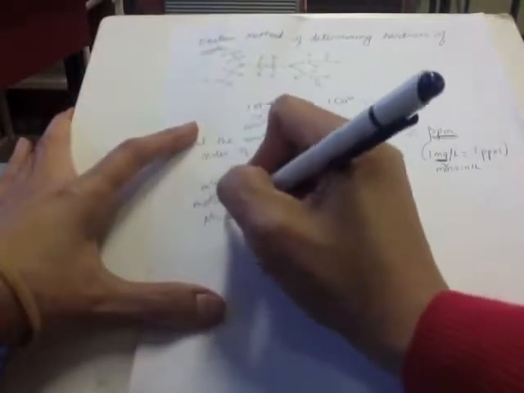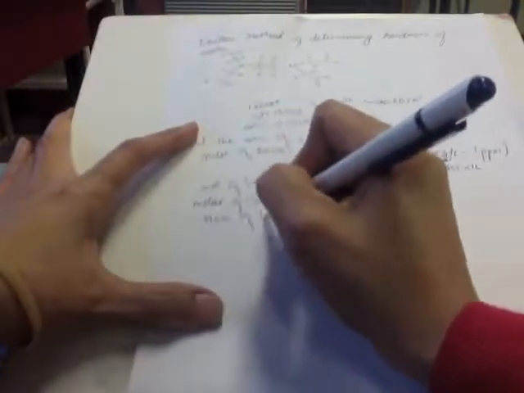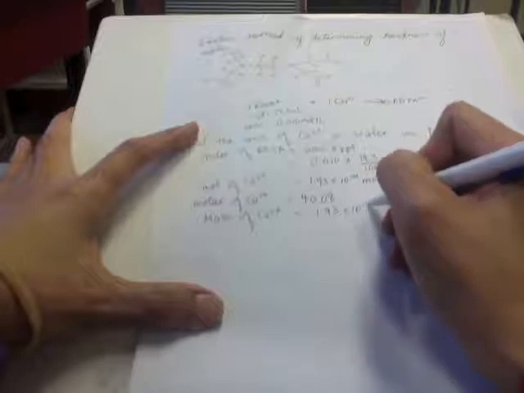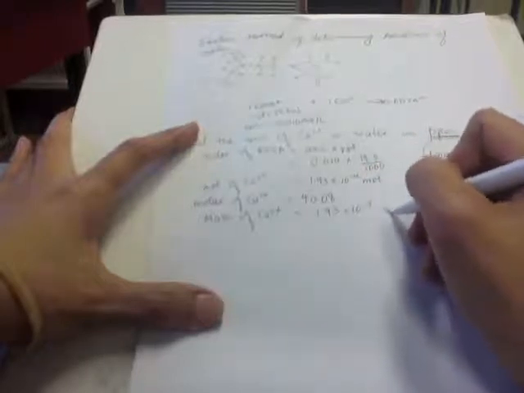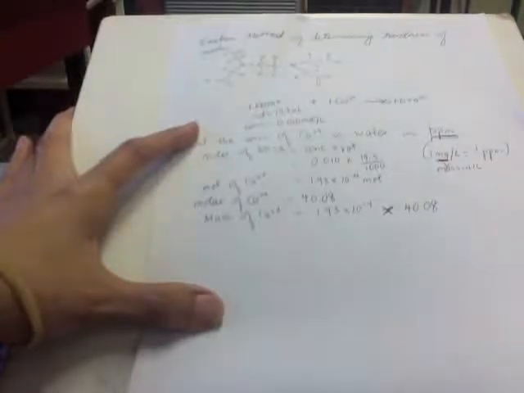To simply change the moles to mass, the mass of calcium is 1.93 times the molar mass, which gives you this answer.